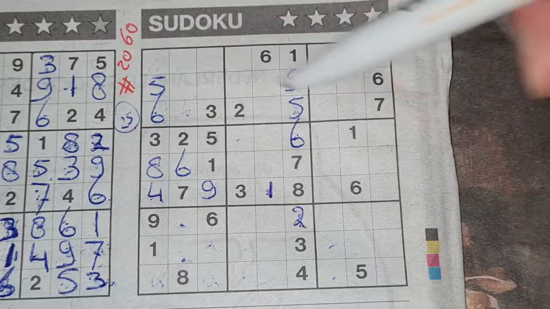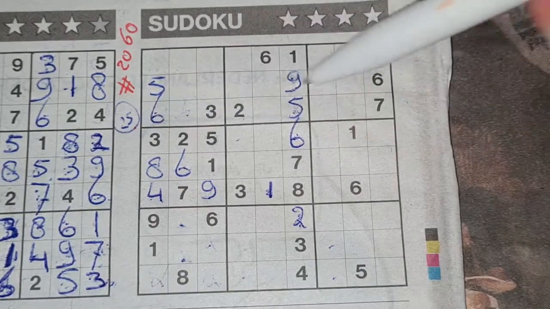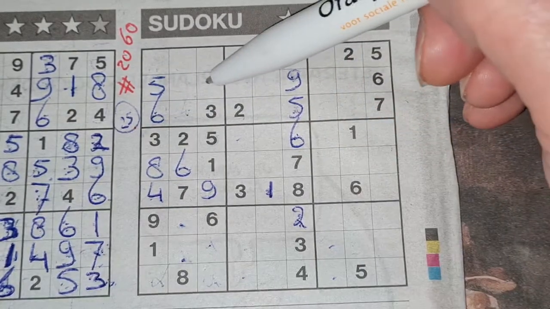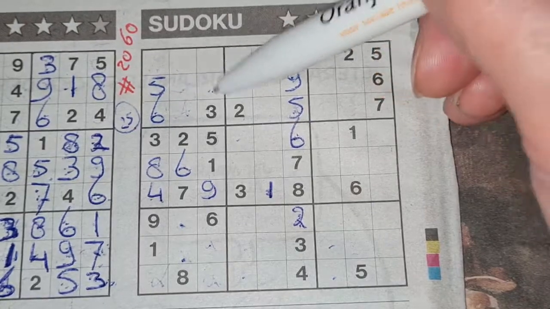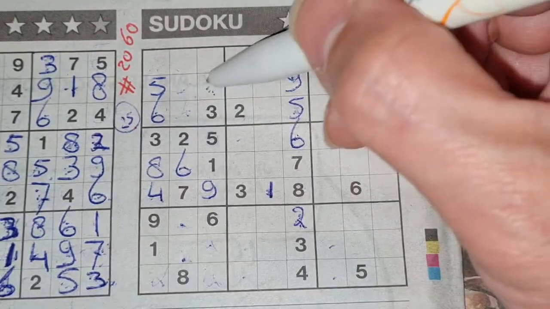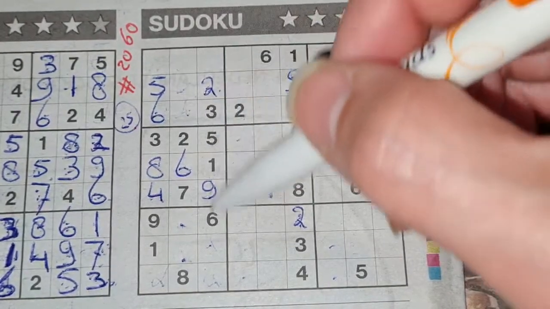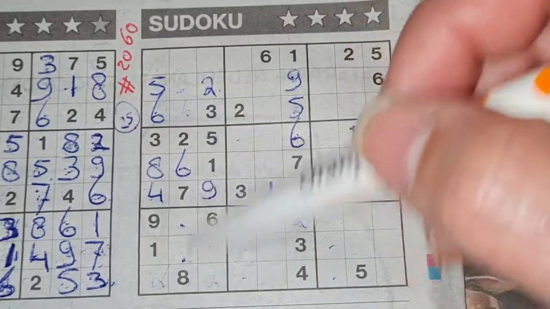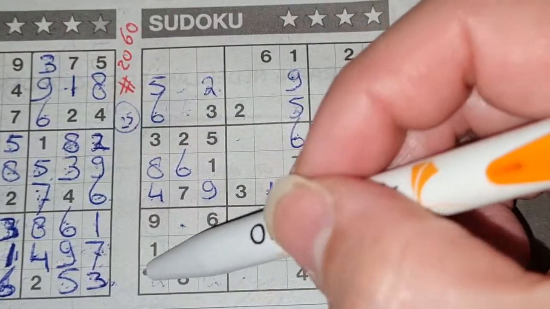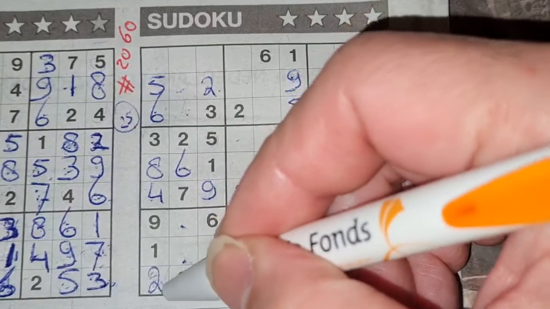2 in this row, 2 in the third row, so the row between, the second row, the only two places for the 2 should be here or there. We see a 2 there, no 2 there, 2 should be here. 2 in the third column, 2 in the second column, so in the first column, the only place for a 2 should be there.